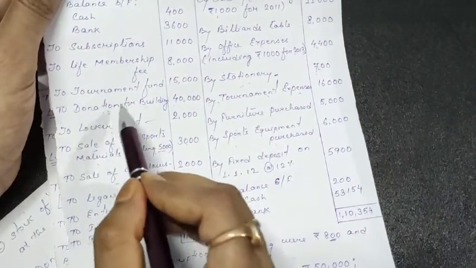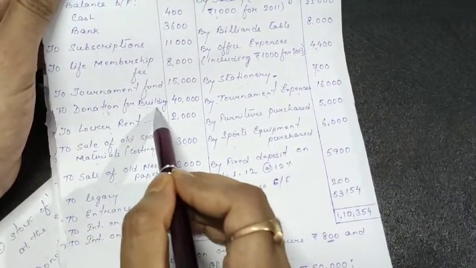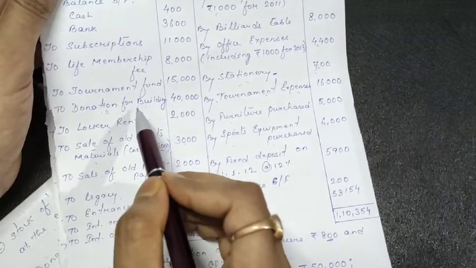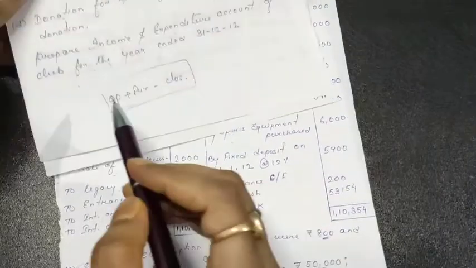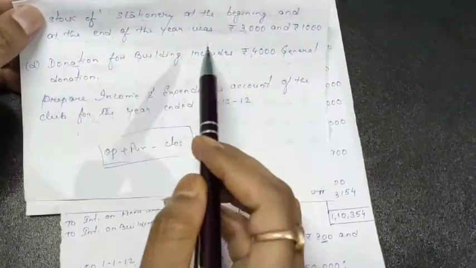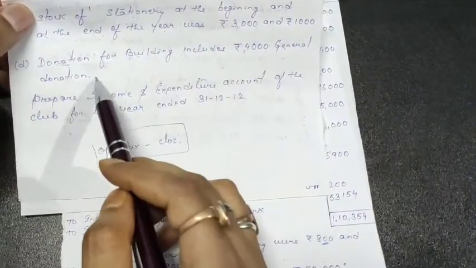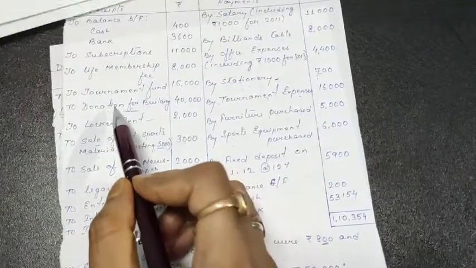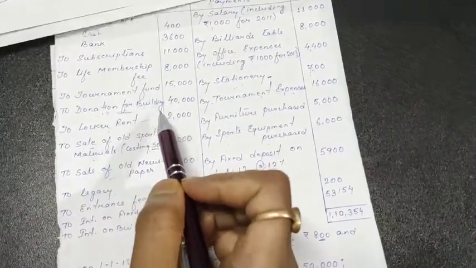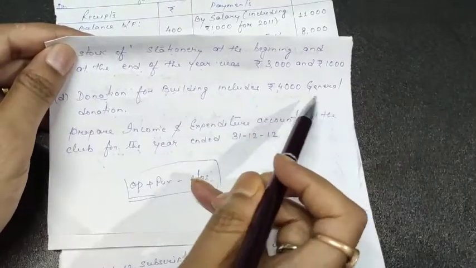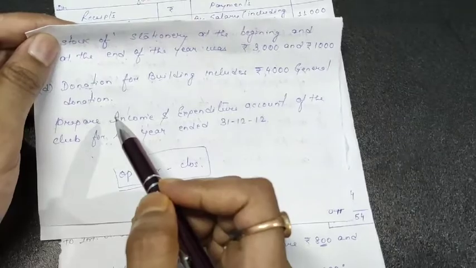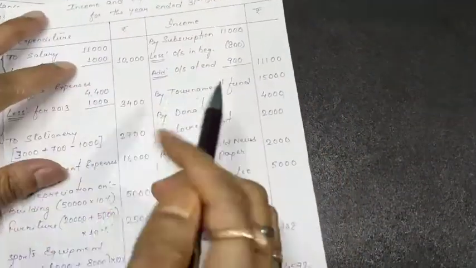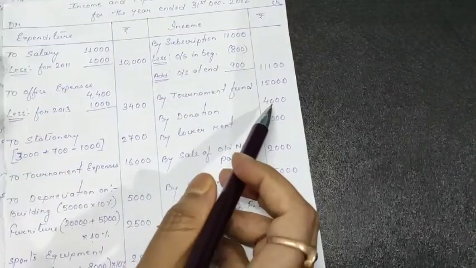Now see, donation for particular asset, particular fund is not used in the income and expenditure account, but there was an adjustment for this, and the adjustment was, you see, donation for building includes 4000 as general donation. So they are saying that in this particular donation for building, 4000 is an amount which belongs to which donation? General donation, and general donation are recorded in the income and expenditure account. So you see in the solution what I wrote here, by donation, and the amount I wrote here is 4000.